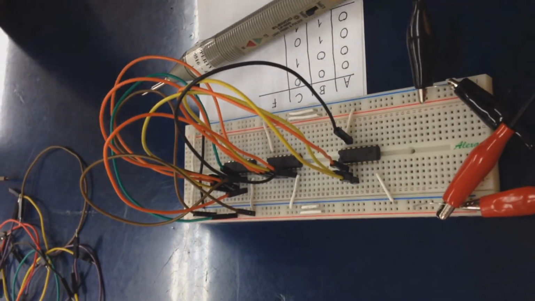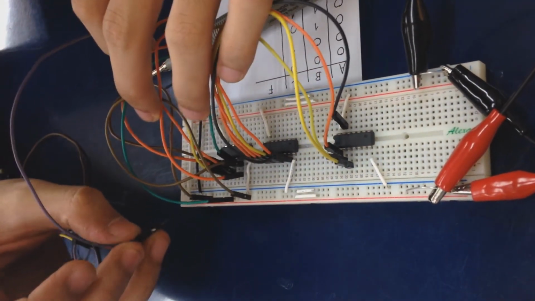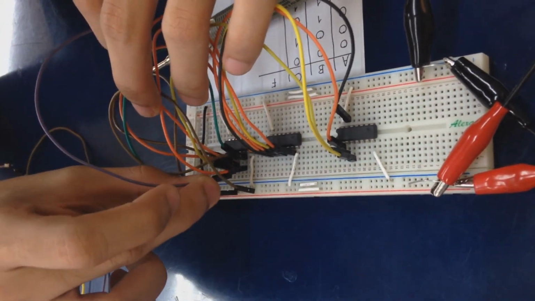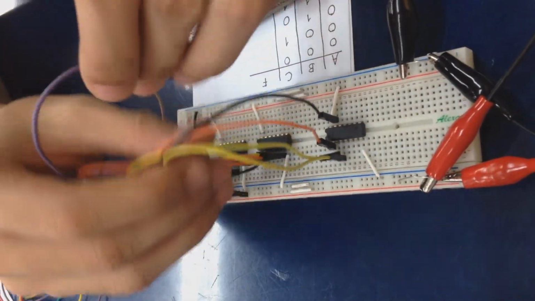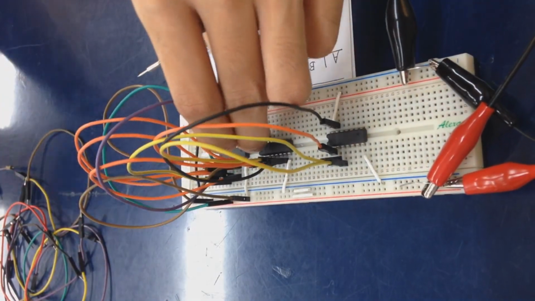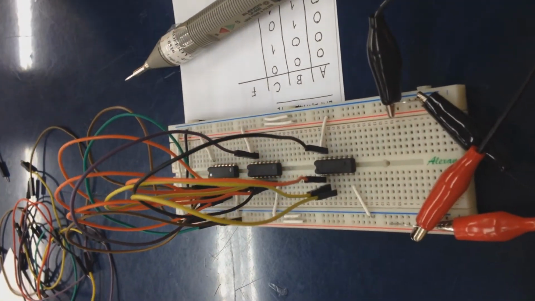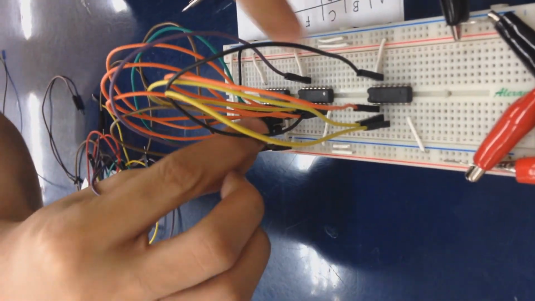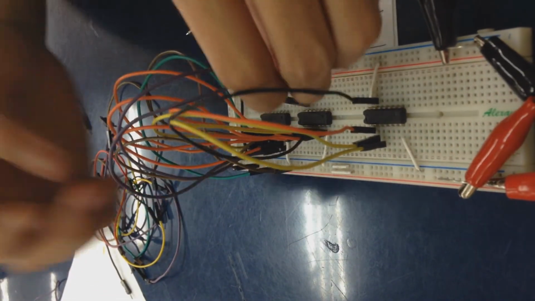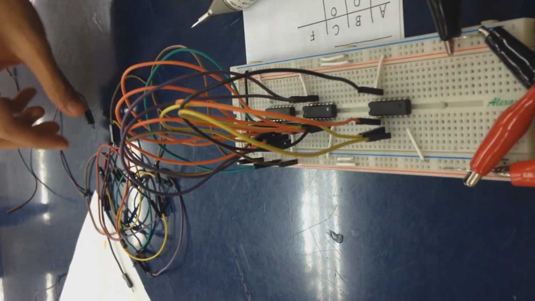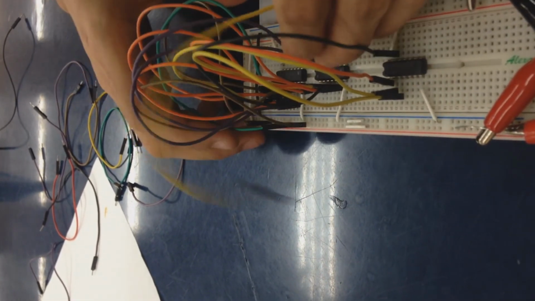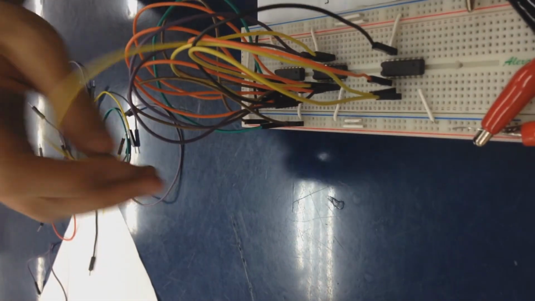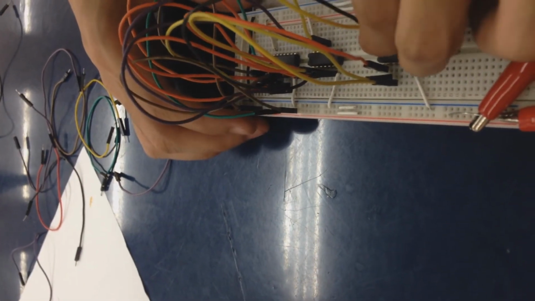Then we get not A, from the second pin of the inverter IC and connect it to the 15th pin of the NAND gate, and get the NOT C via the 7th output pin of the inverter IC and connect it to the 14th pin of the NAND gate, and get the output of that in the 13th pin, connect it to the 14th pin of the OR gate.